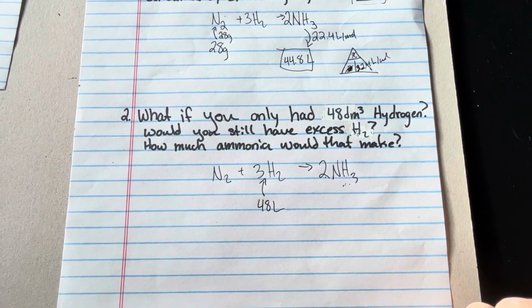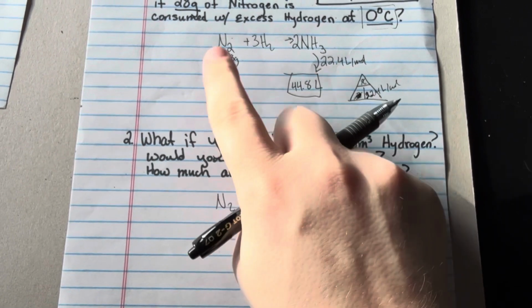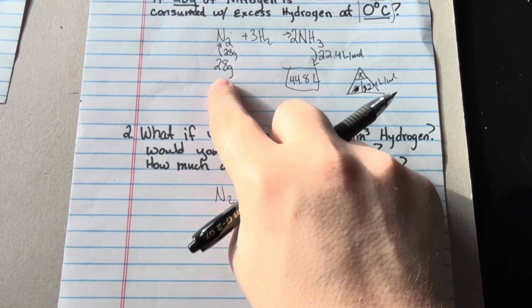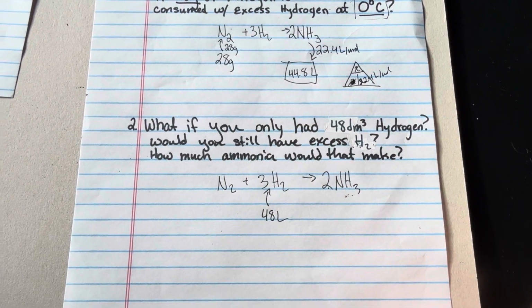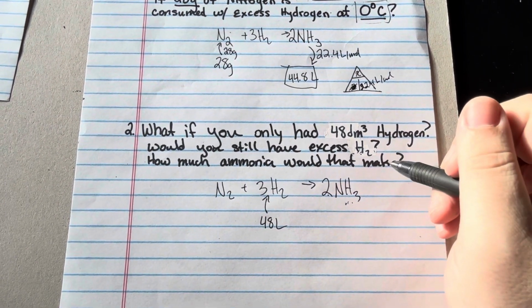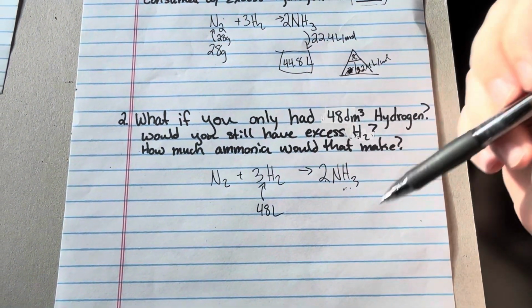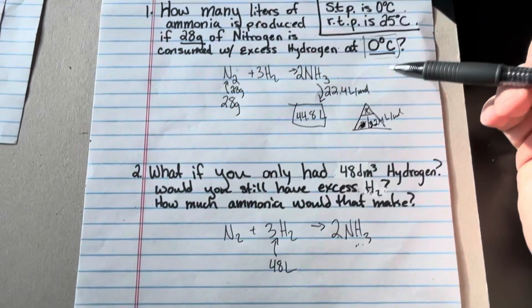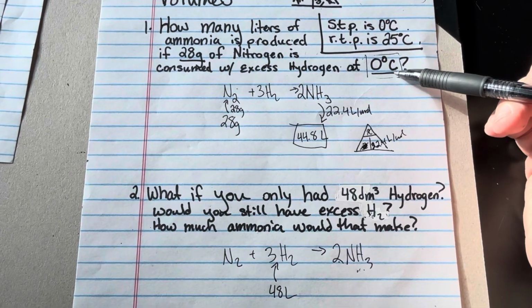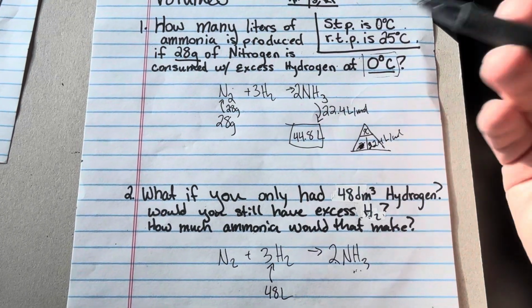So we can do double duty right here because we know our original 28 grams was able to make 44.8 liters. So let's go ahead and do this. It says 48 liters. It doesn't say anything about STP versus RTP or any type of temperature. So we can assume it's still talking about the same temperature, because otherwise this number wouldn't be worth anything.